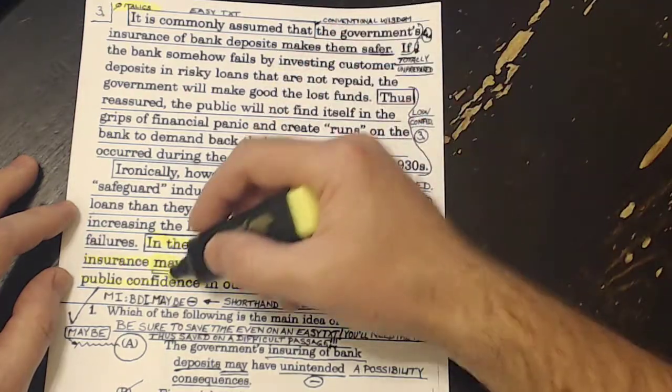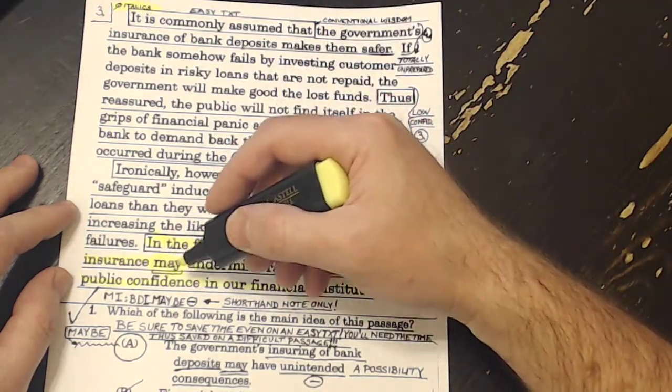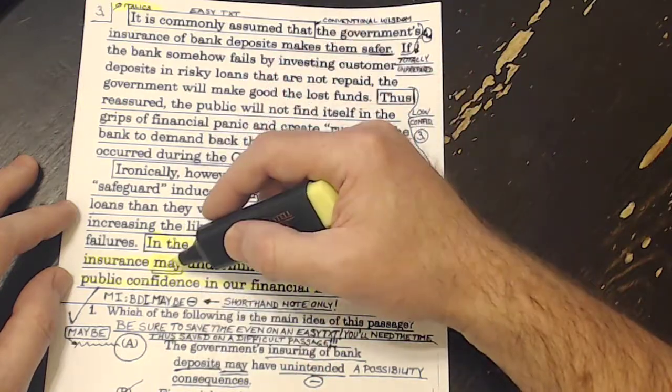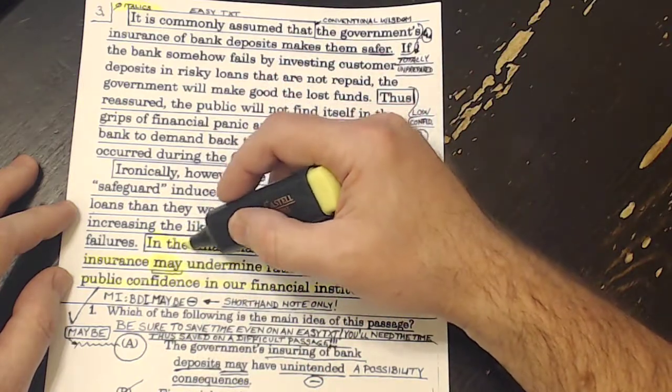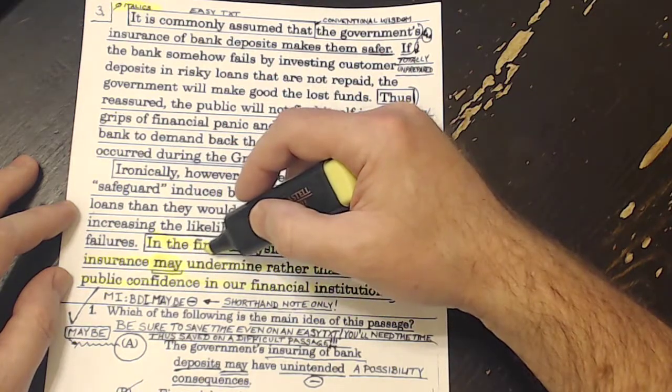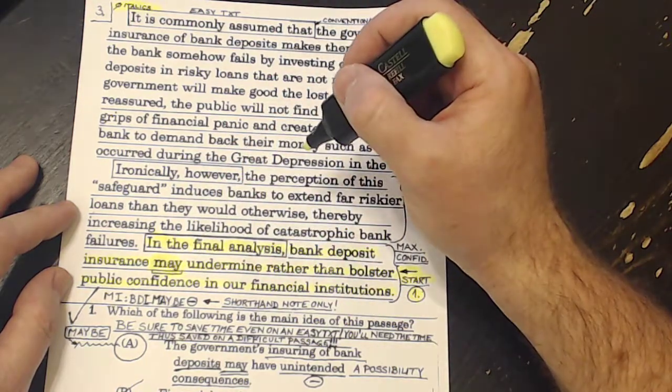And so we know that anything could have any kind of possibility. So it's very easy to defend. So these are two strong clues, "in the final analysis" and "may," that this sentence indeed is the main idea.